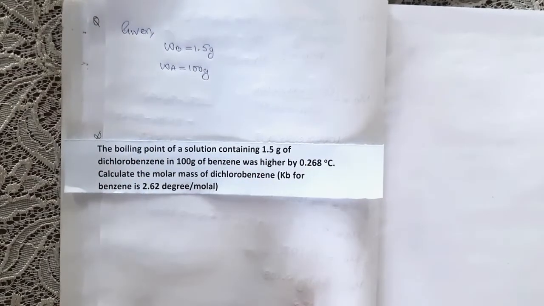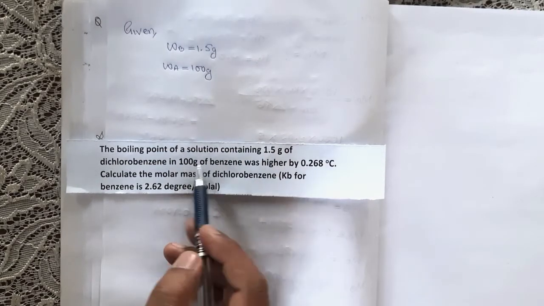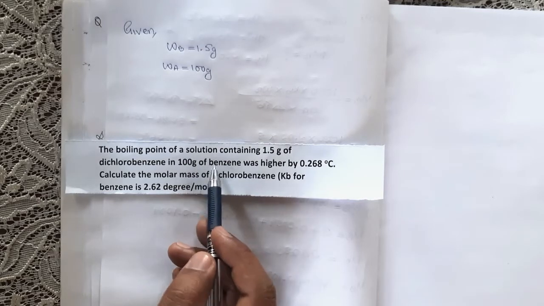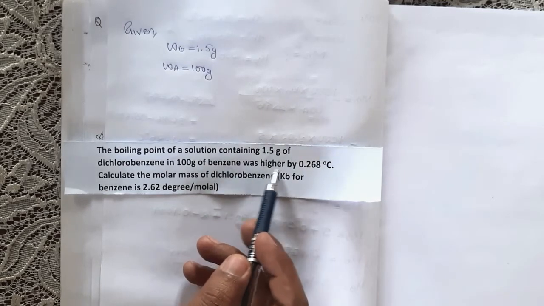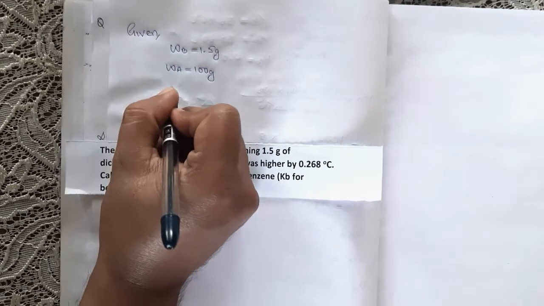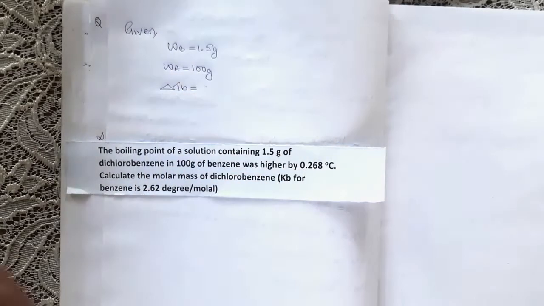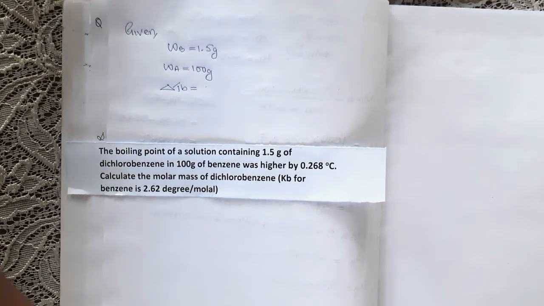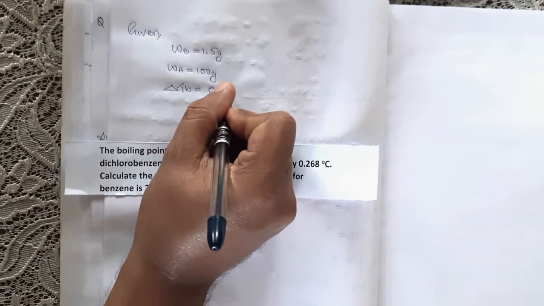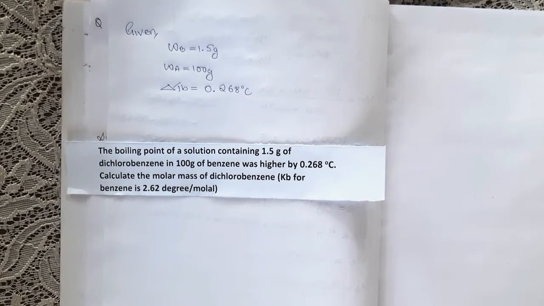So out here we have WA and WB of benzene, a solution. A boiling point of a solution containing. So after adding these two, always remember it will be a solution of benzene was higher. Again, the term higher is there. So what does it mean? It means it is delta TB. Why? Because delta TB is elevation in boiling point. So we have 0.268 degrees Celsius. So delta TB is 0.268 degrees Celsius.